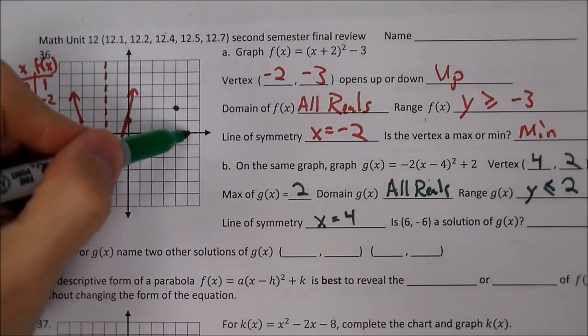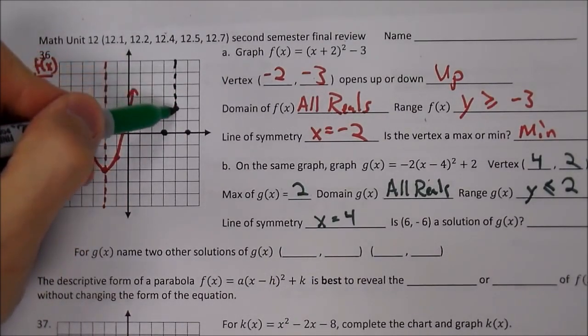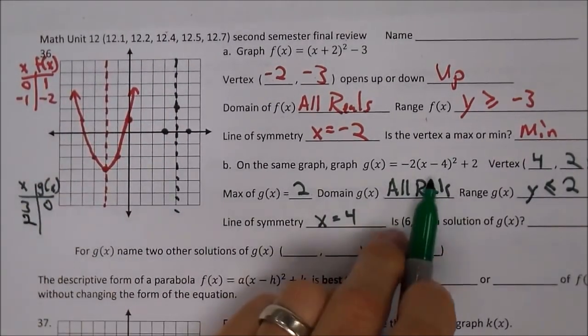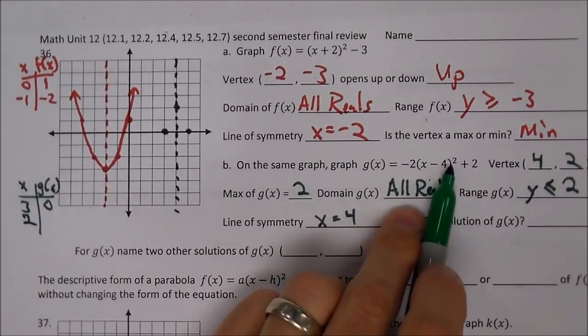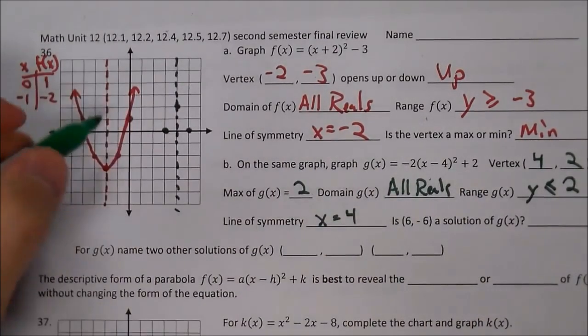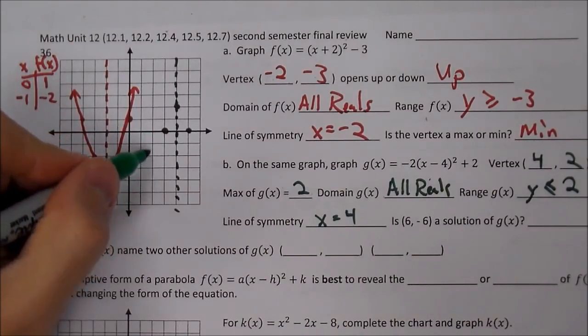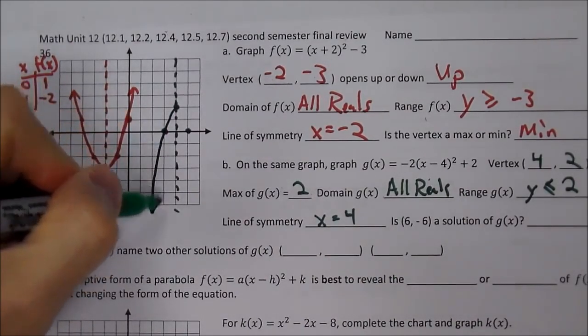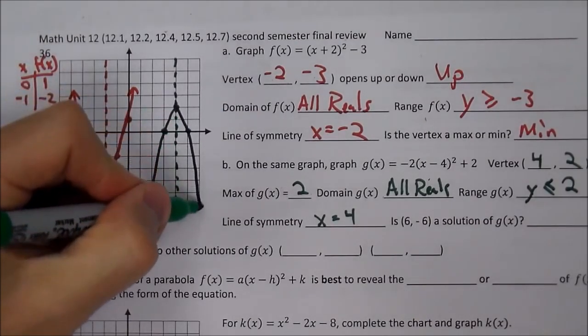If it hits there, it also hits on the other side of our axis of symmetry. Let's go to 2, plug 2 in. 2 minus 4 is negative 2, squared is 4, which is negative 8, plus 2 is negative 6. So then we're going down 6 to here. And there's our graph of g of x.